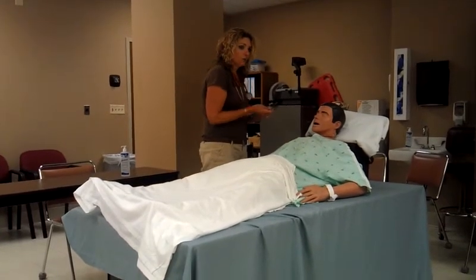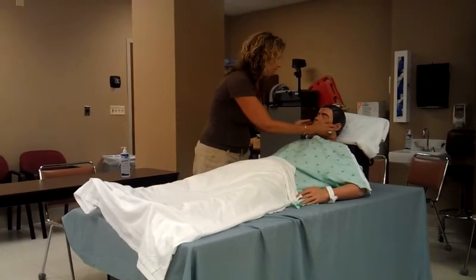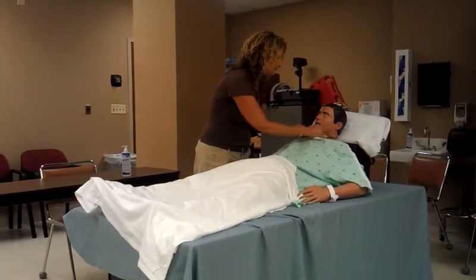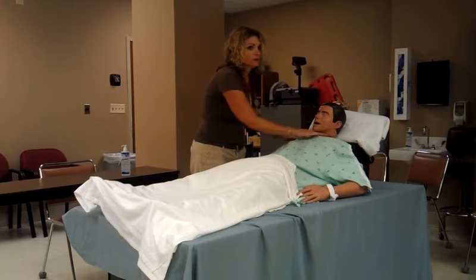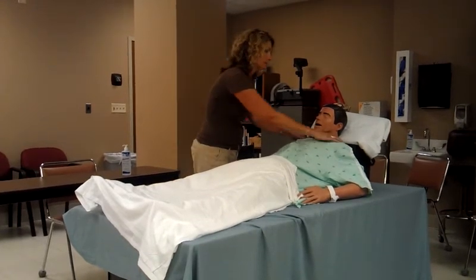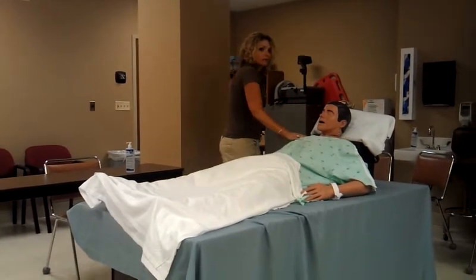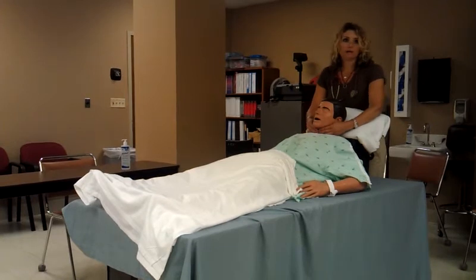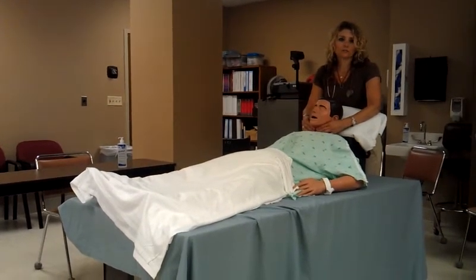With the neck, we're going to feel for all of the lymph nodes. I'm noting if there's any enlargement or tenderness of the lymph nodes. And then we can inspect the neck. I would also ask him to shrug his shoulders to test for symmetry as well as strength. We can check the trachea and the thyroid gland, noticing any kind of enlargement or tenderness within this area.